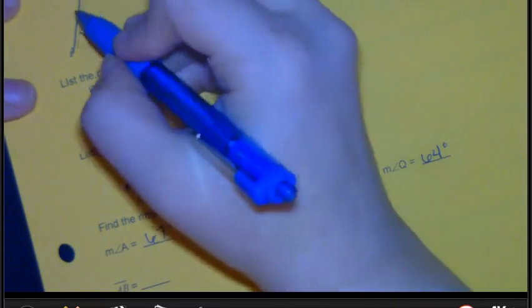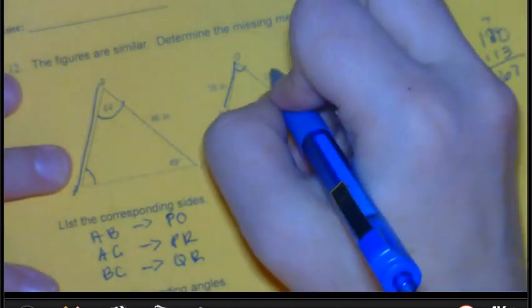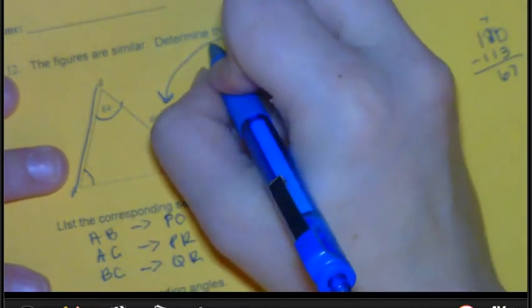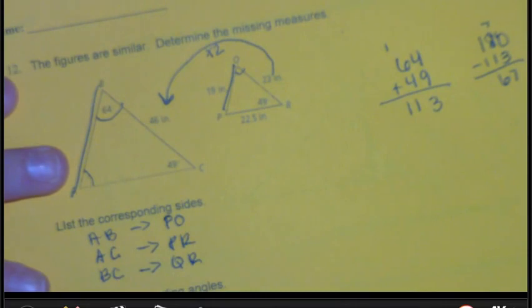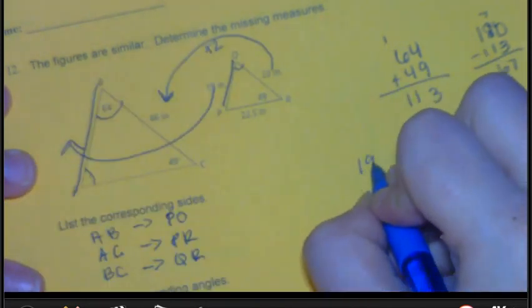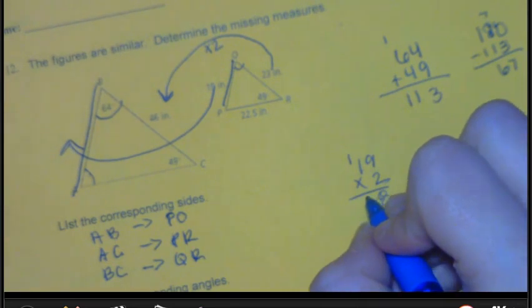All right, I need to know what the side length of A to B is. So I need to figure out what my scale factor is. I know that B to C corresponds to Q to P. So I have to think, how do I get from 23 to 46? Well, I know that 23 times 2 is going to give me 46. So my scale factor from little to big is times 2. So I need to do 19 times 2. 2 times 9 is 18. 2 times 1 is 2, plus 1 more is 3 to give me 38 inches.